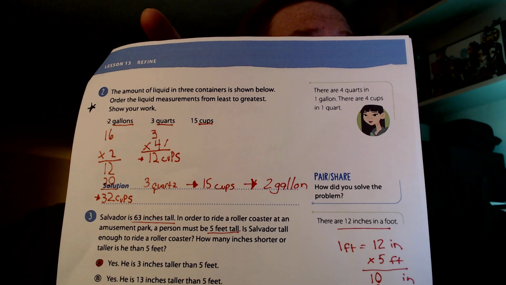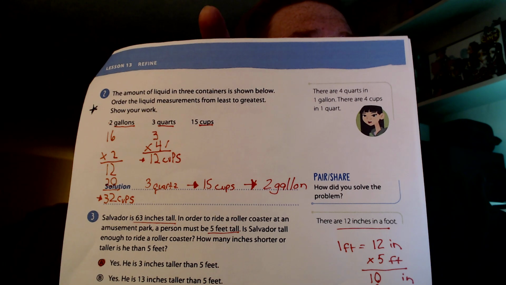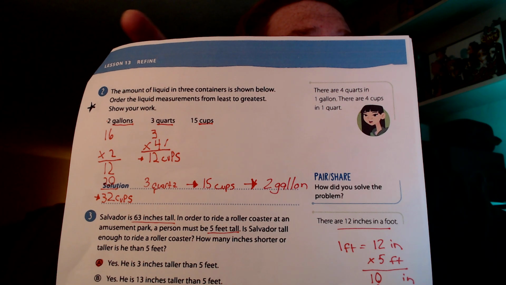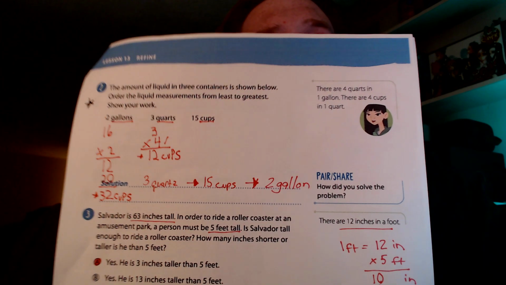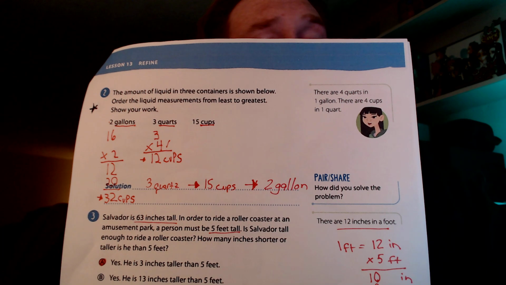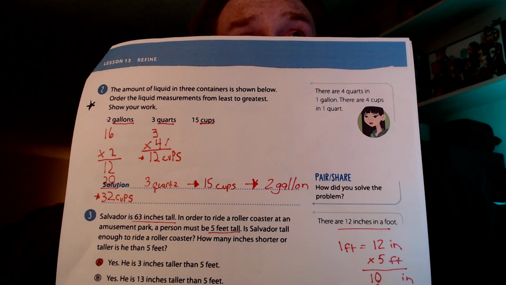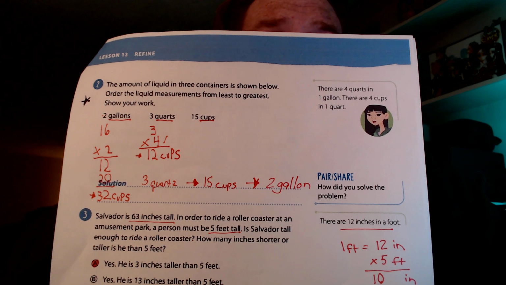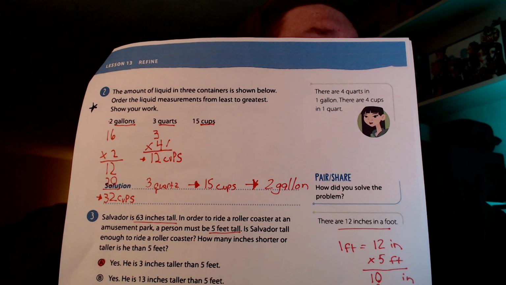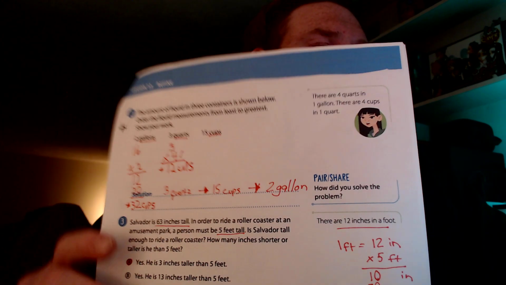The next smallest one is 15 cups. And the largest one is gallons, 2 gallons. And I said when we started, how big is a gallon? Well, if you've got milk in your refrigerator, usually the big jugs, that's 1 gallon of milk. So that gives them a better understanding.